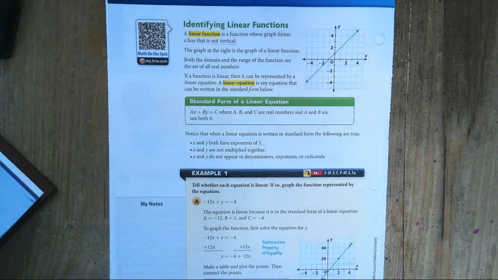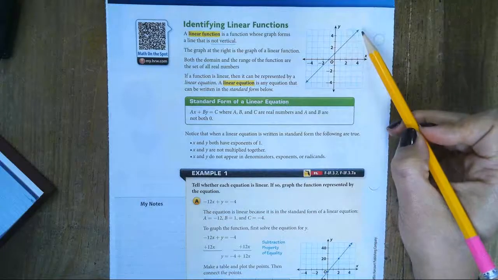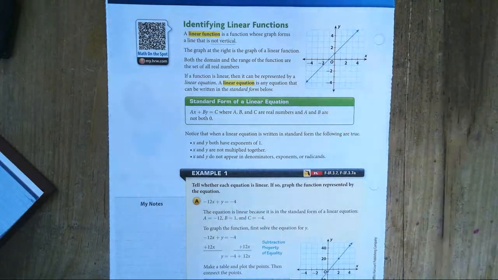The graph at the right is the graph of a linear function. So they're giving you here an example of what a linear function looks like, very similar to the graph that we just plotted on the previous page. It says both the domain and range of the function are the set of all real numbers. Notice that you have arrows showing continuation on both ends of that line. Because it's showing continuation on both ends of the line, that is why this is all real numbers. Now underneath that, it says if a function is linear, then it can be represented by a linear equation. And a linear equation is any equation that can be written in the standard form below.